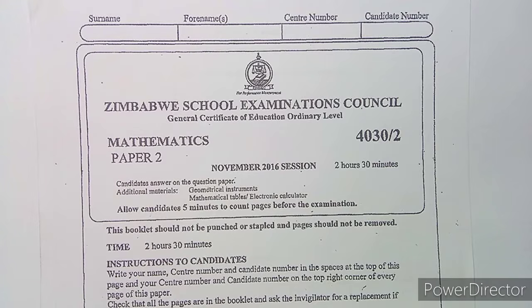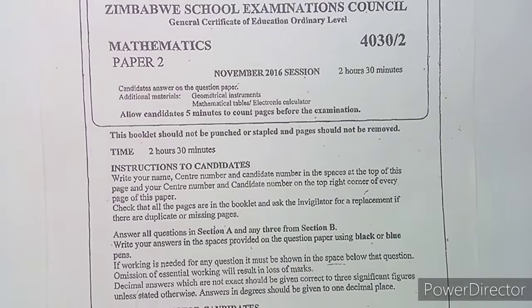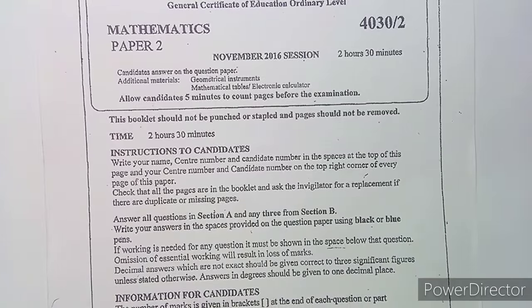Still working on mathematics for O level. So in this platform we have got the question paper from the November 2016 paper, which is actually paper 2. So we just want to see, guys, how we were supposed to attempt these typical questions that we had. So we shall quickly rush through the questions.